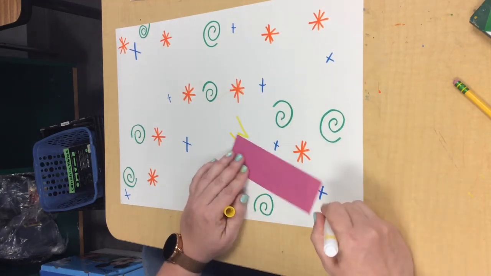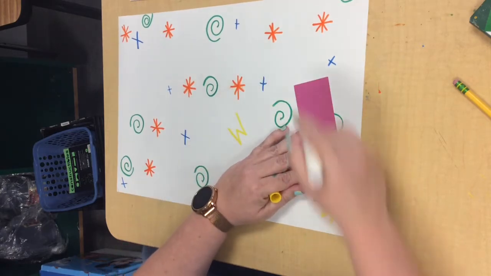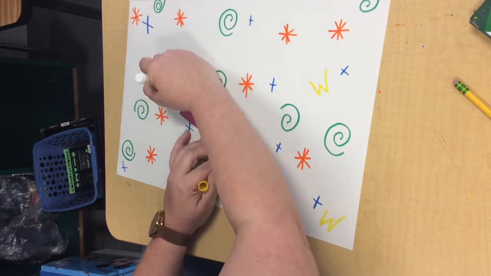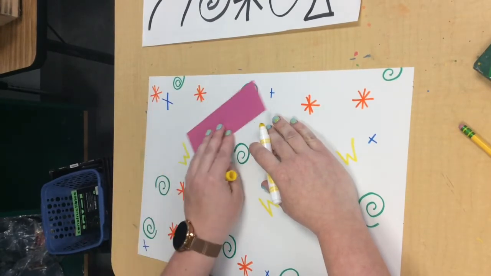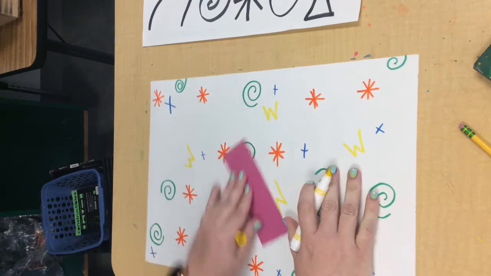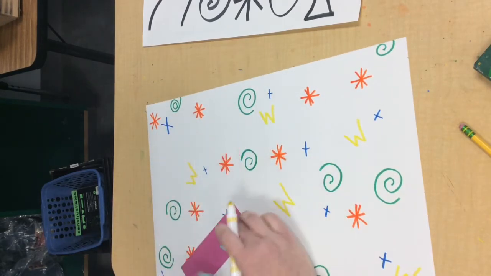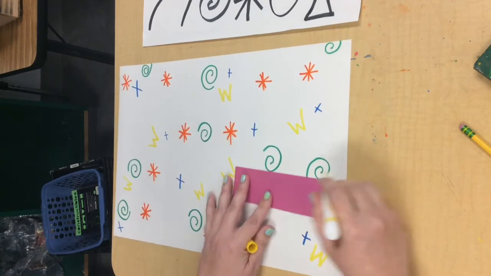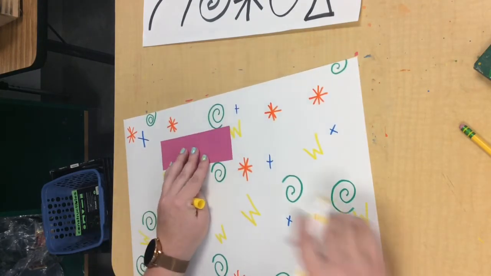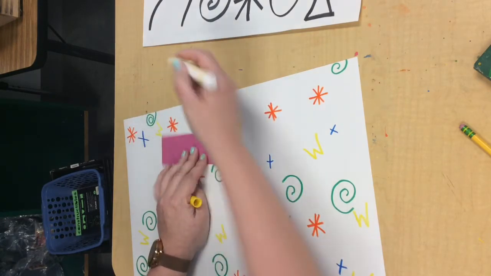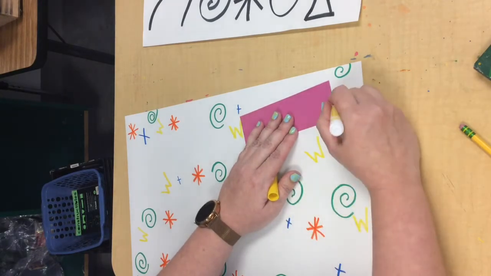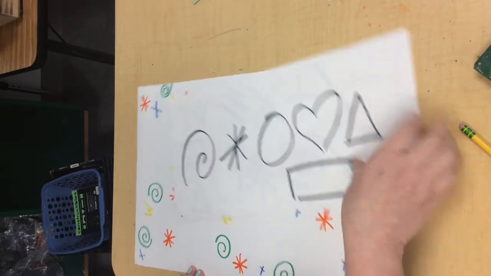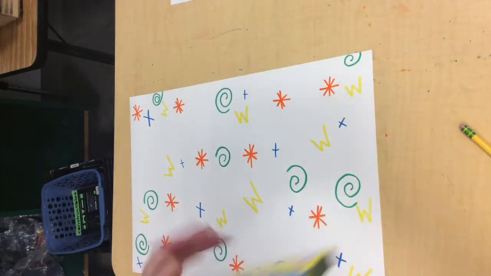One, 2, 3, 4, 5, 6, 7, 8, 9, and 10. Let's make a heart. I'm going to use pink to make a heart.